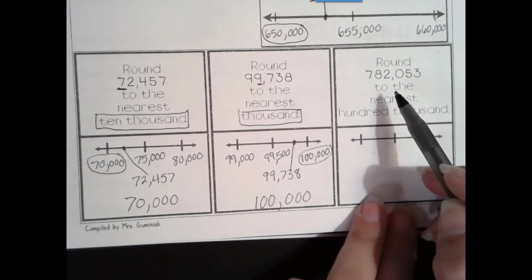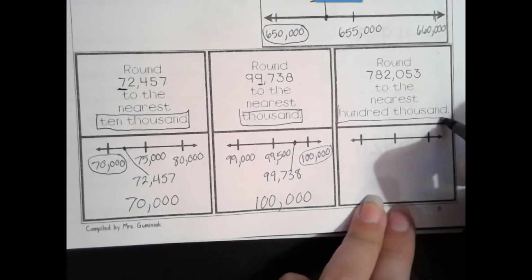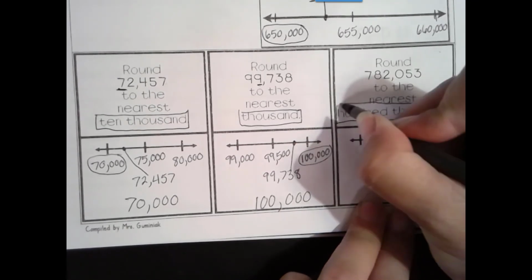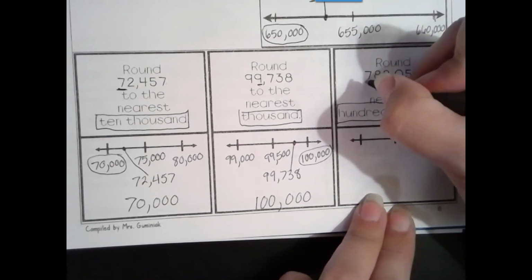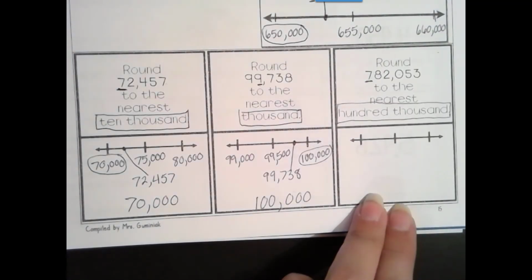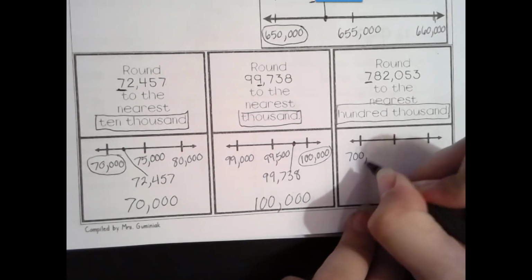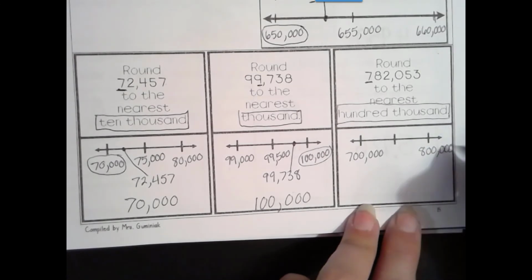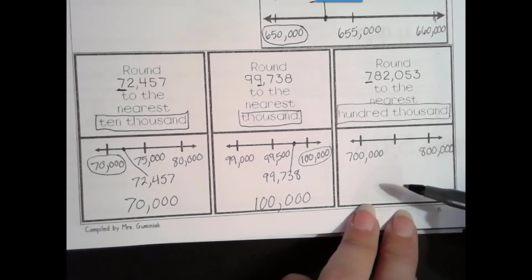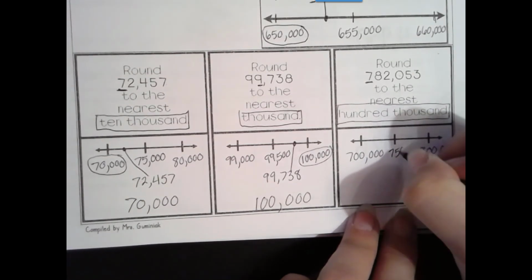Okay, our last one here. We're going to round to the nearest hundred thousands place. So we have our ones, tens, hundreds, thousands, 10,000s, 100,000s. So we have 700,000 and 800,000. Halfway between them, half of 100,000 is 50,000, so the midpoint would be 750,000.